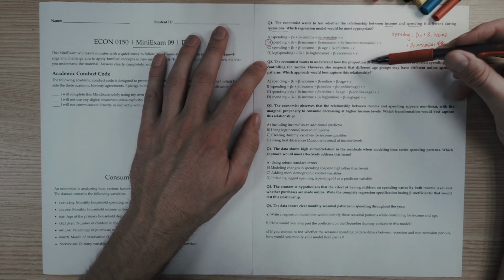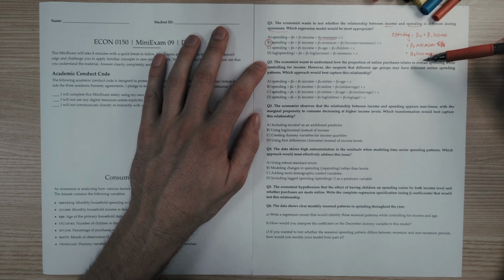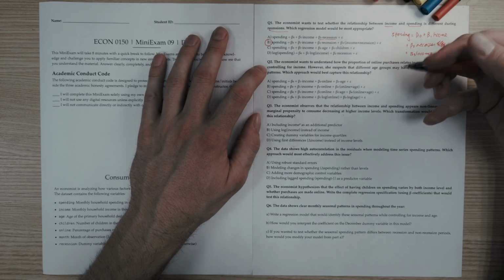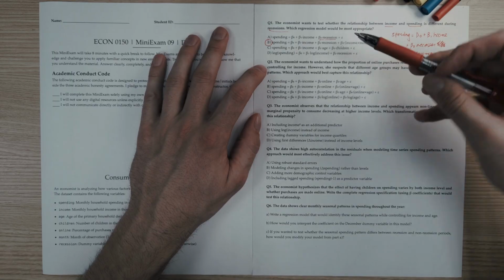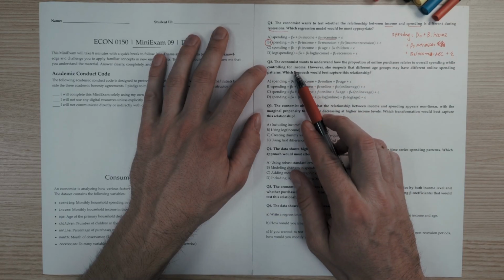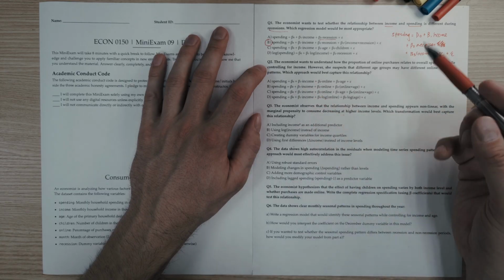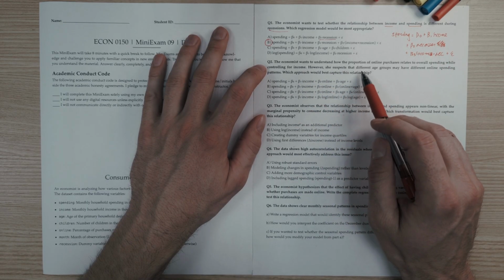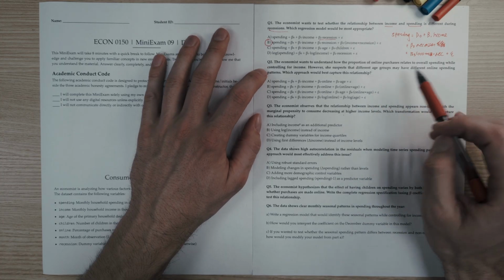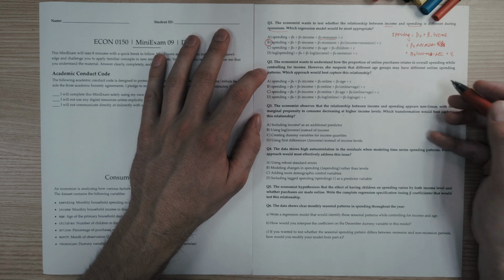So for question 2, the economist wants to understand how the proportion of online purchases relates to overall spending while controlling for income. So we're going to look at spending and then try to figure out how it relates to online purchases once we've controlled for income. So she suspects that different age groups may have different online spending patterns. So which would be the best model to capture this relationship?